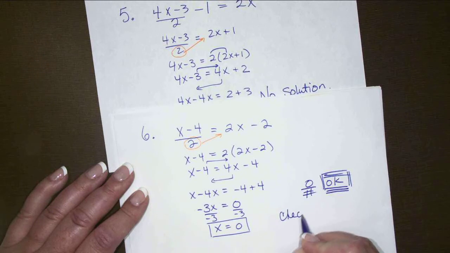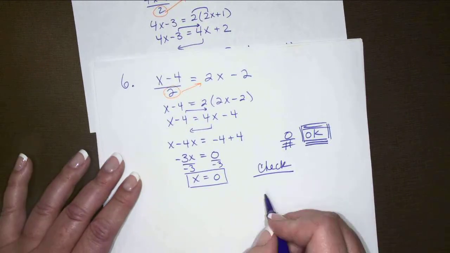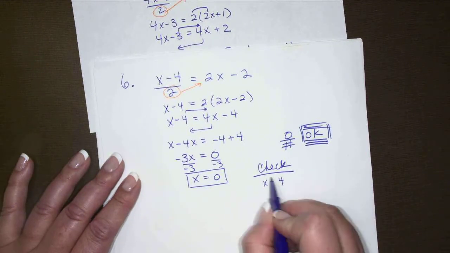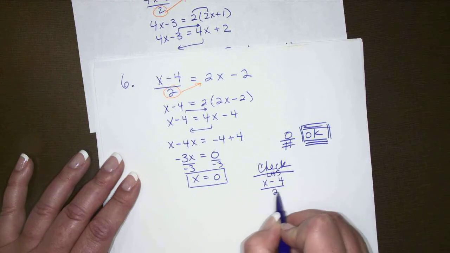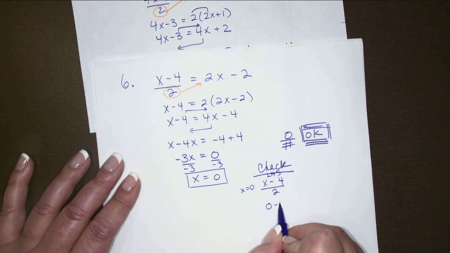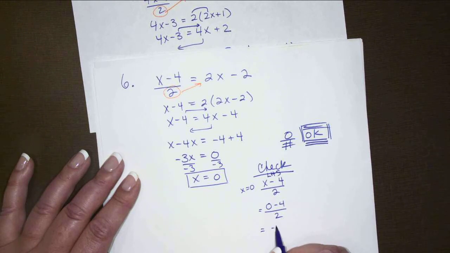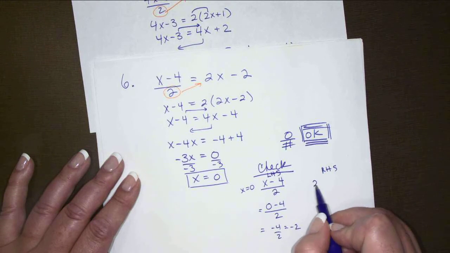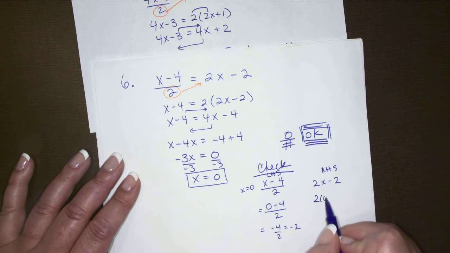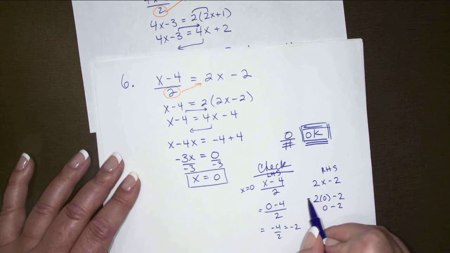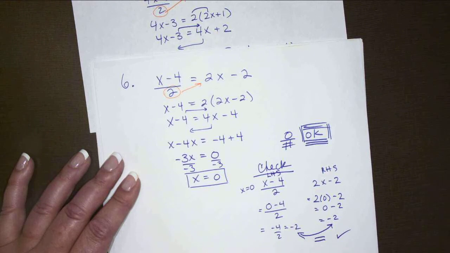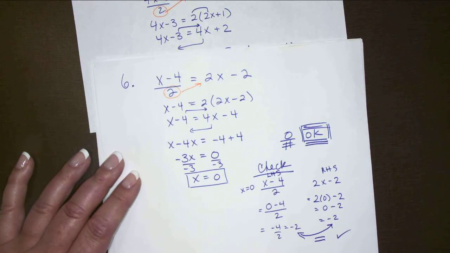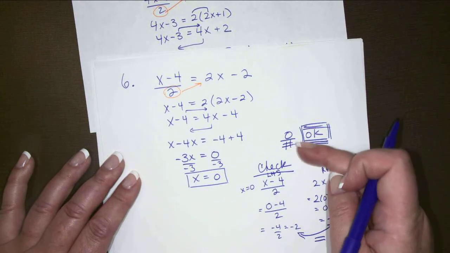If I were to check that in the original, so our original left-hand side, if we put x as 0 in, we get 0 minus 4 over 2, which is minus 4 over 2, or -2. And the right-hand side was 2x minus 2. If we put 0 in, 0 minus 2, which is minus 2. They're equal, so it checks, right? So 0 is a number that you can plug in and get an answer. 0 is okay. 0 divided by a number is okay.